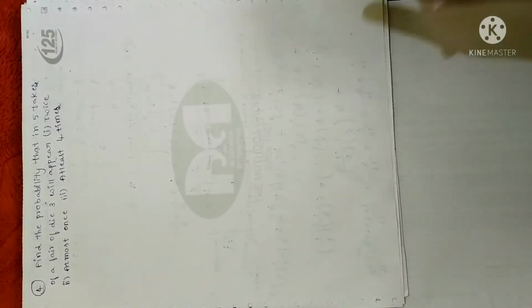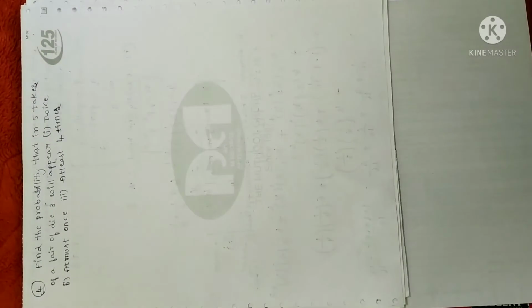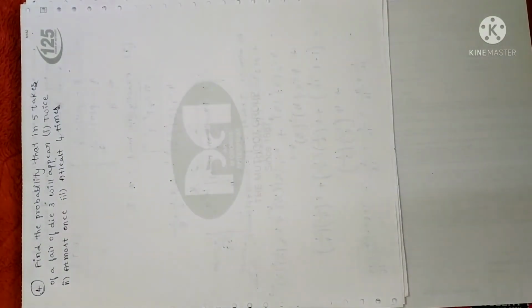Hello everyone. In the previous session, I was doing the problems on binomial distribution. I have solved 3 problems. So in this session, let me continue the problems on binomial distribution. Here you have the next problem, the fourth problem. Continue the same and try to take running notes.